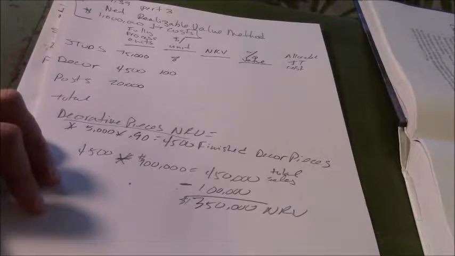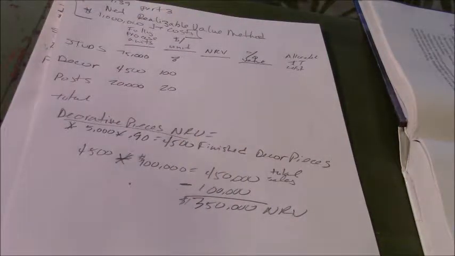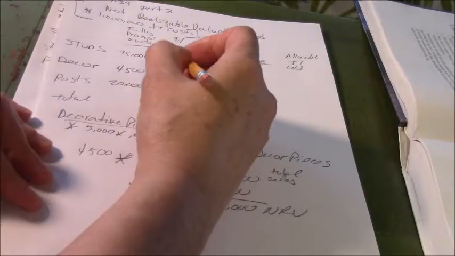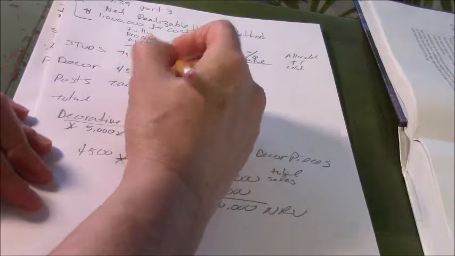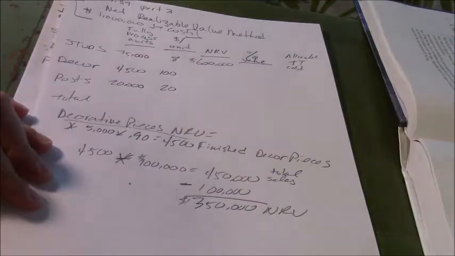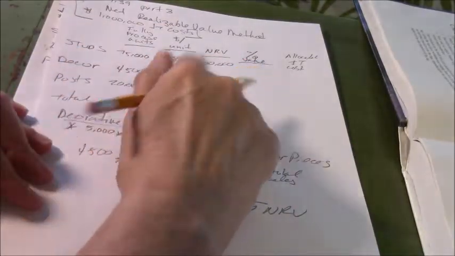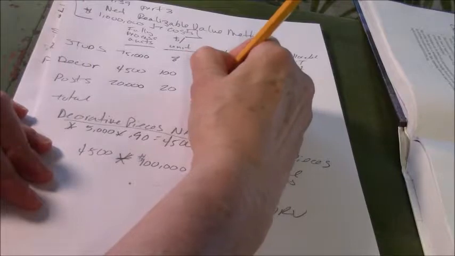And the posts, we don't put any more work into them, so what they were worth at split off is the same as their net realizable value, $20 each. So for studs, 75,000 times 8 is still 600,000. Let's come back to decor. Posts, 20,000 times 20 is still 400,000.